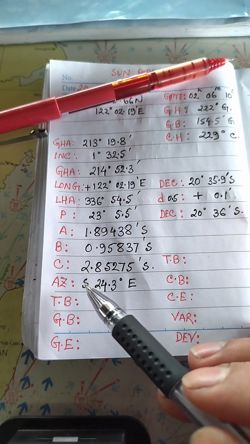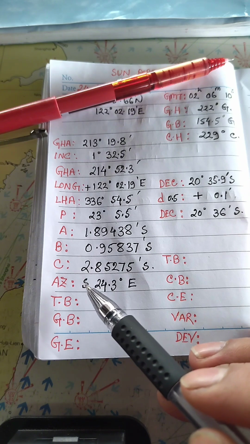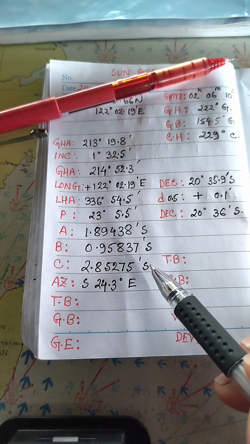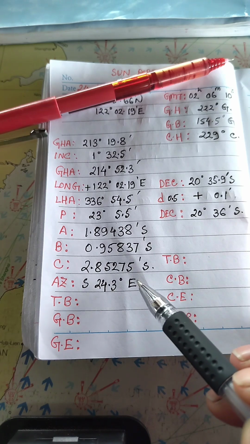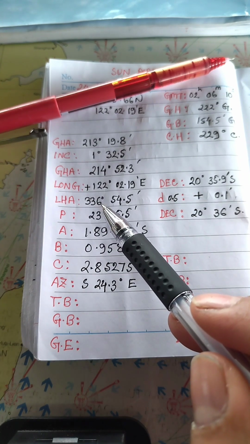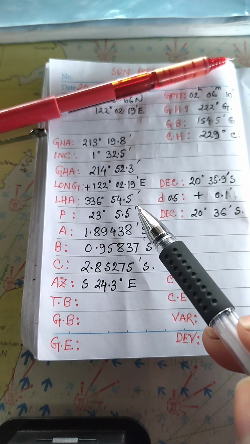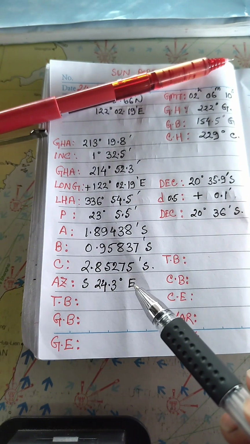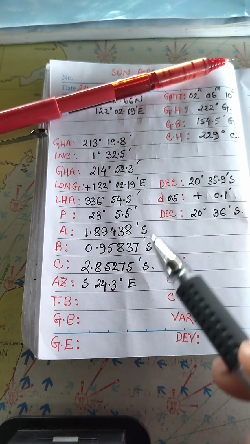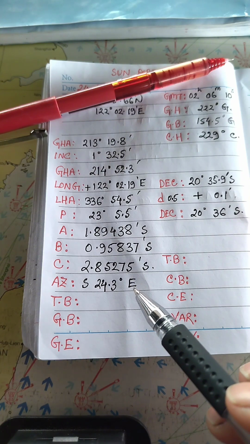How does it come? You should know this one also, guys. Normally the suffix south came from the C name. And the prefix east came because, you see, your LHA is more than 180 degrees. Remember guys, if your LHA is 0 to 180 degrees, then the prefix is west. If LHA is 180 to 360 degrees, then the prefix is east. Remember this one, guys. This is very important.